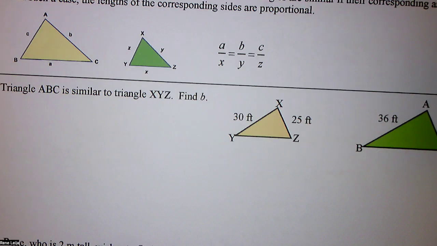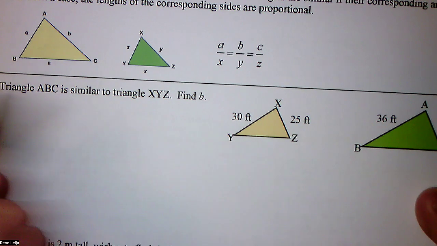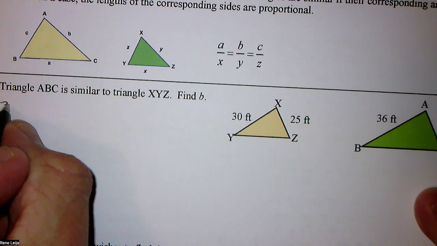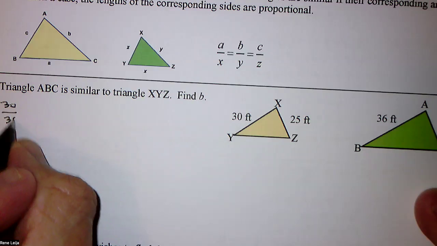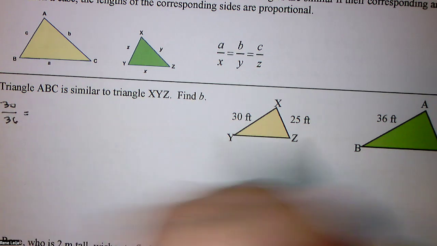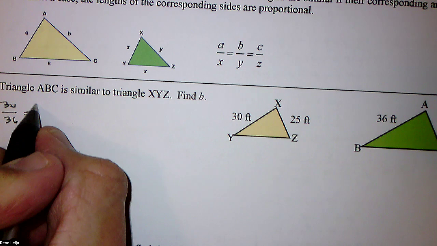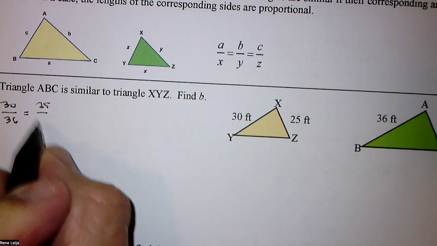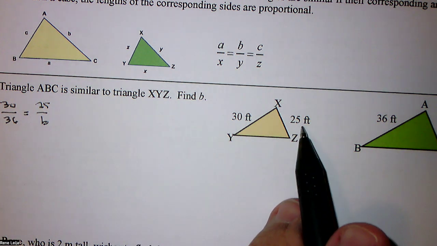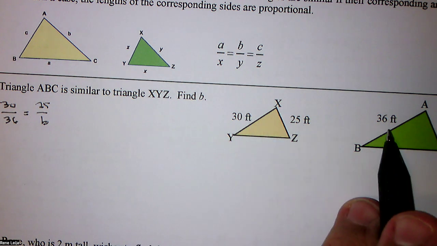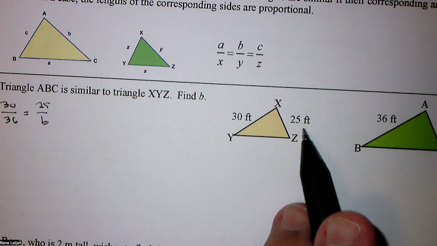So we're going to say 30 feet, or 30, we're going to compare it to 36, and then set this equal to 25 over B.